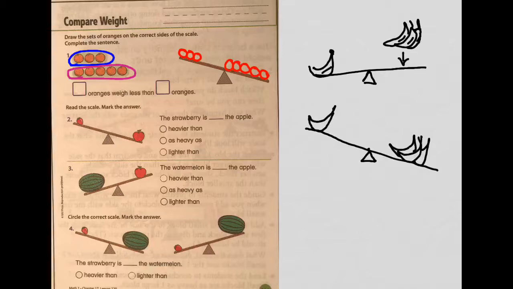Now we're going to fill in the answers to the sentence. The sentence says, blank oranges weigh less than blank oranges. So they want to know how many oranges weigh less, and that would be this set right here. So we want to write 3 oranges weigh less than 5 oranges. Write in your answers.